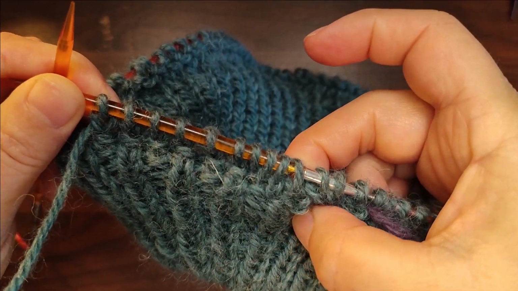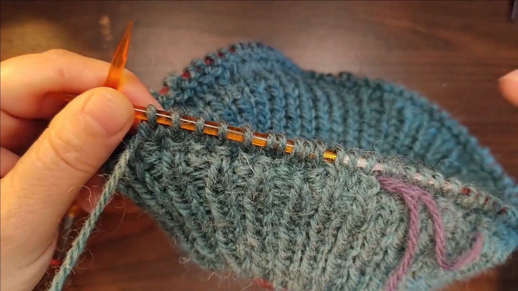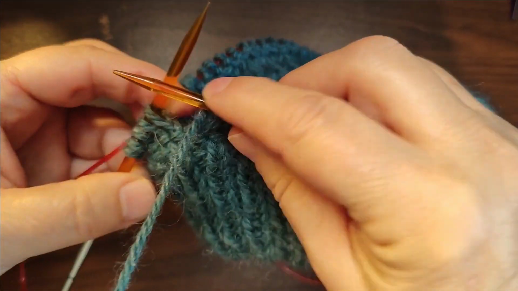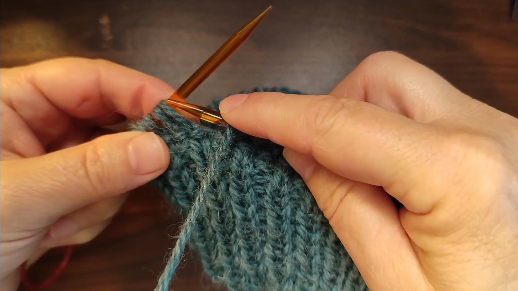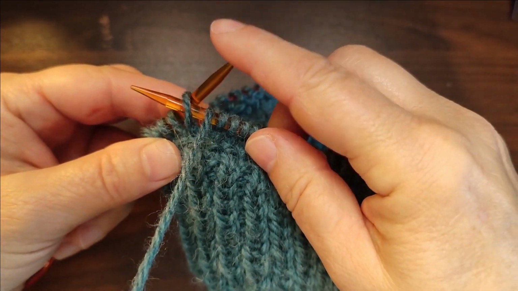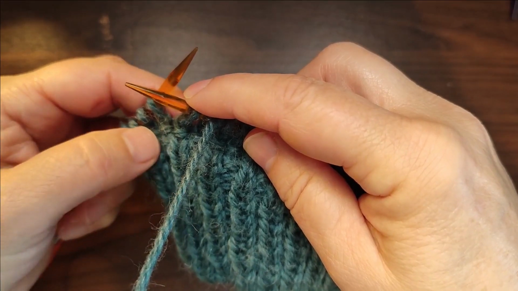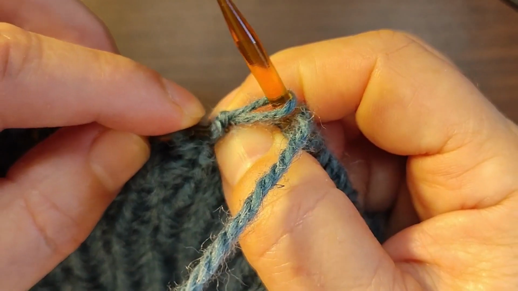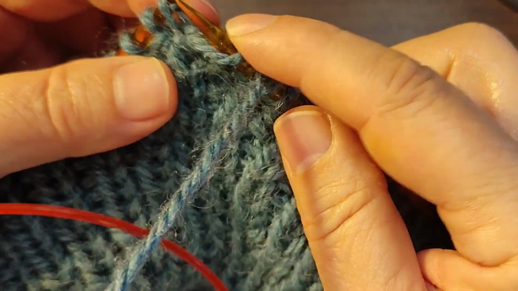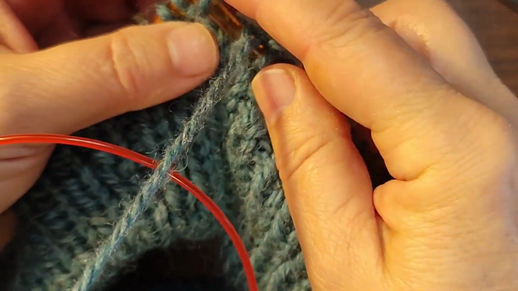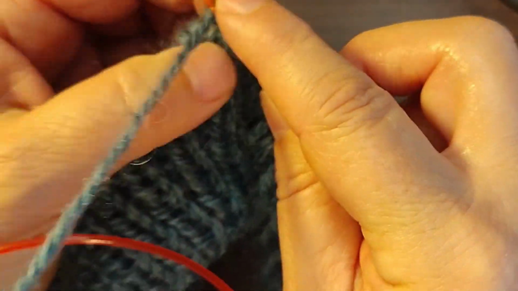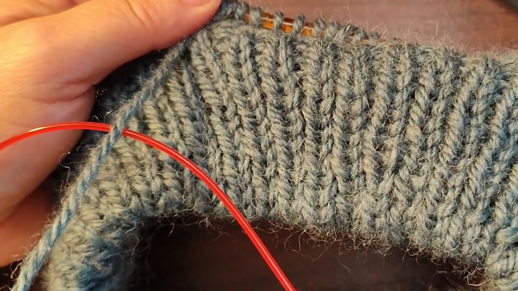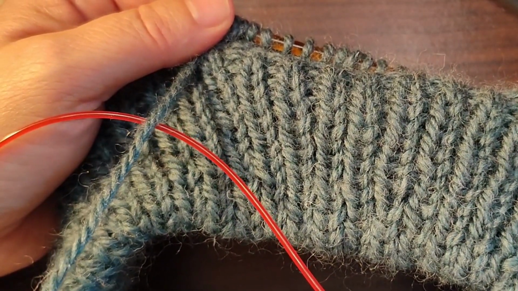So here is my increase. I am going to count 6, and on the 7th stitch, which is this one, first I'm going to place the yarn behind my right needle. I'm going to place the stitch on the right needle, and then I'm going to find the V of the previous round with my left needle like this and knit this V, adding an extra stitch. So this is the way that I'm going to add my 12 increases.